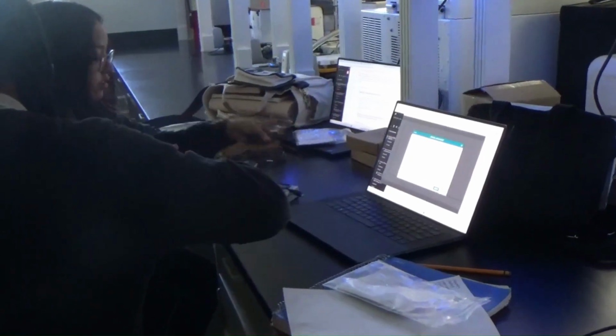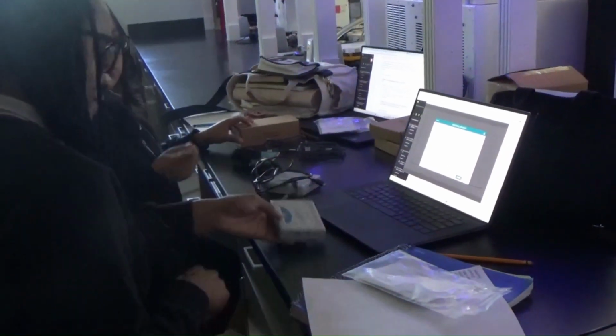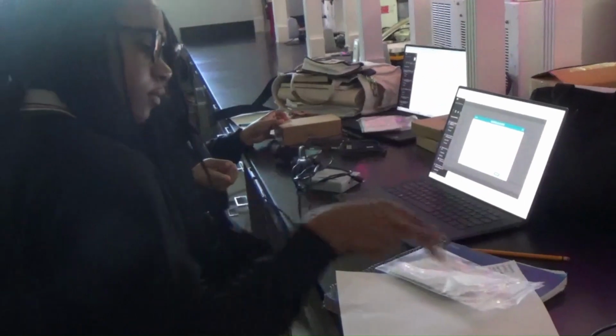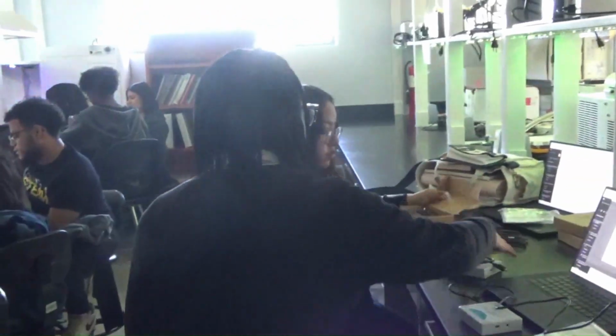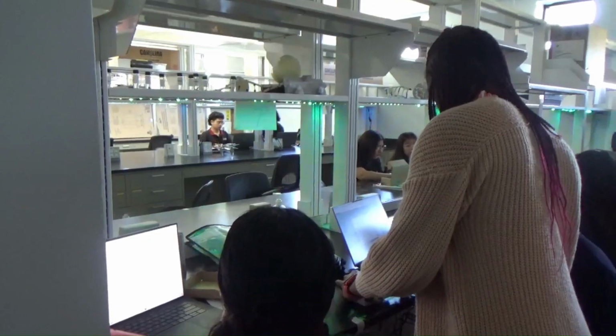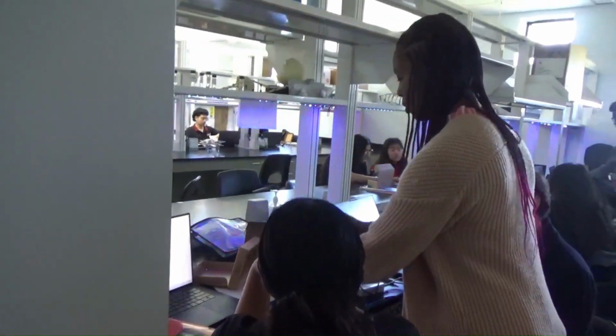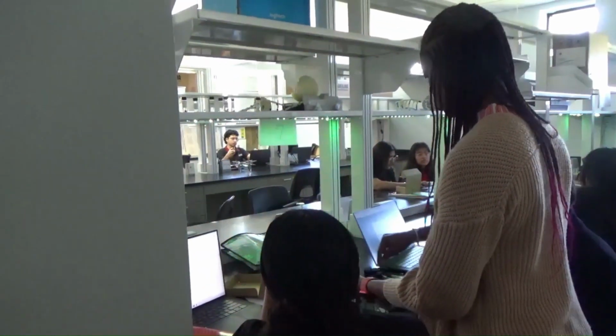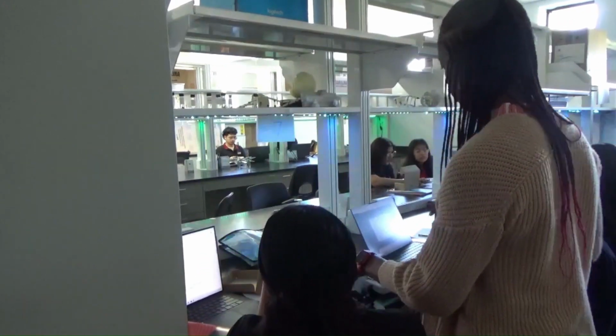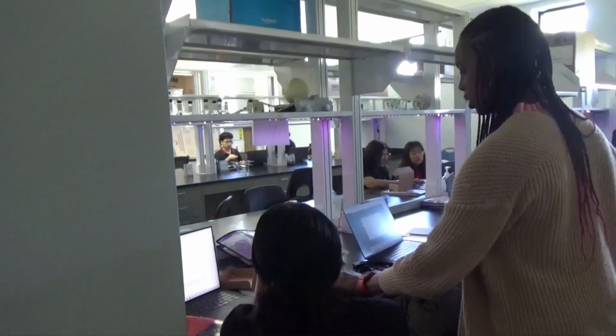So I'm coming over. Now these two probes, remember to be connected. So once you connect these two on here, then you plug this one in and all three of the graphs. So make sure to turn this on.